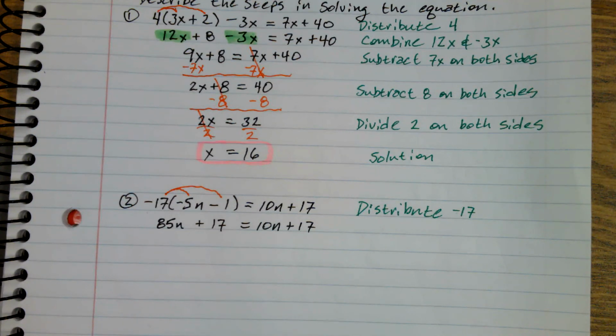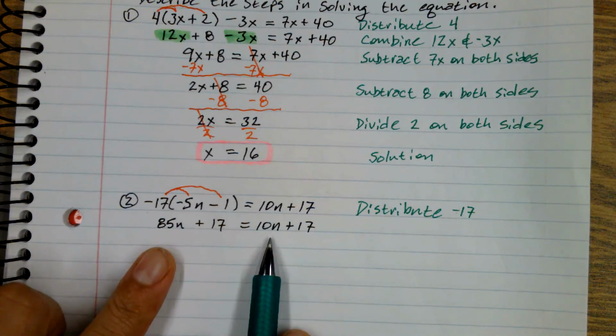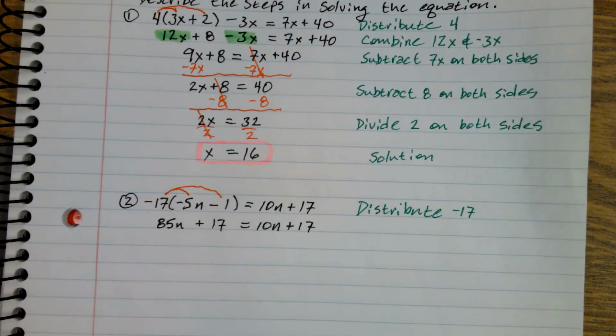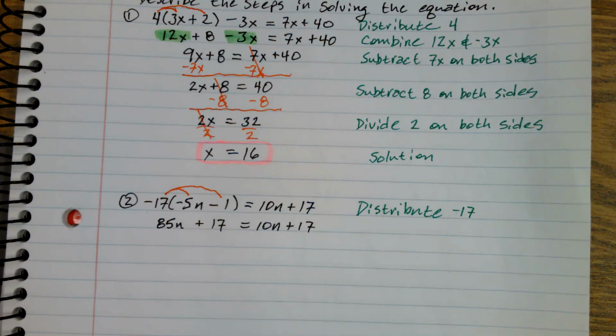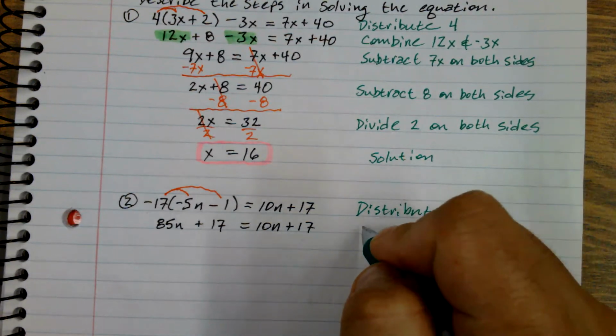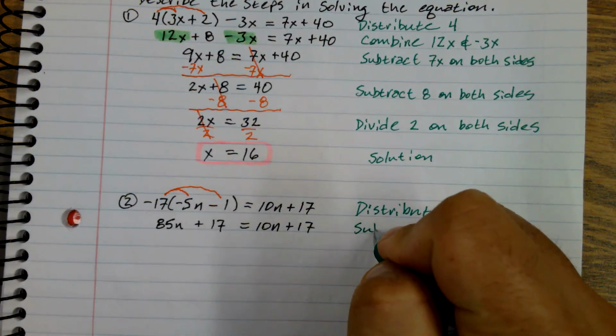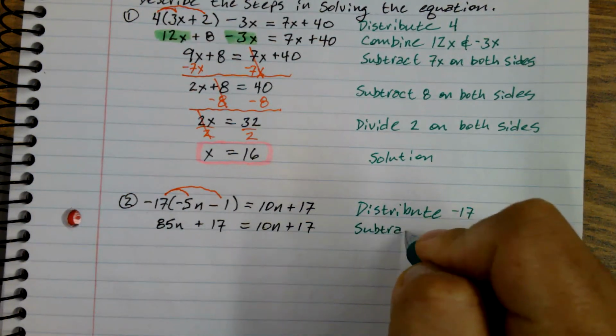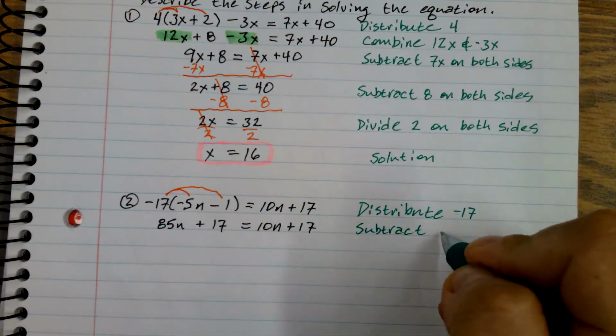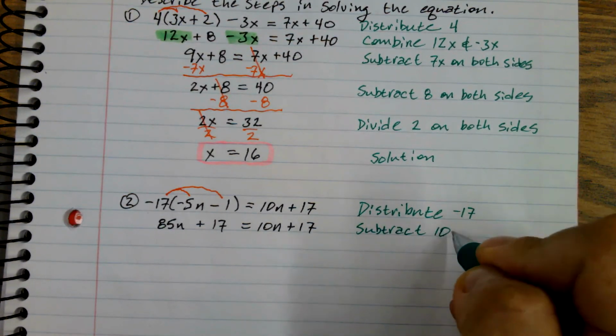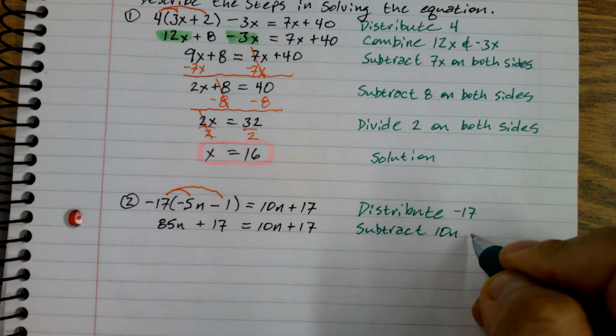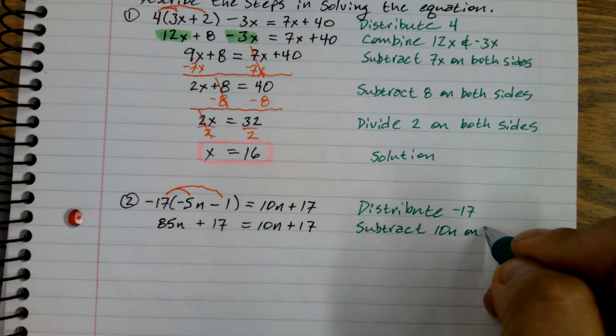So skip that move. Check on both sides. Do we have variables on both sides? I do. So let's eliminate that. So basically subtract 10n on both sides.